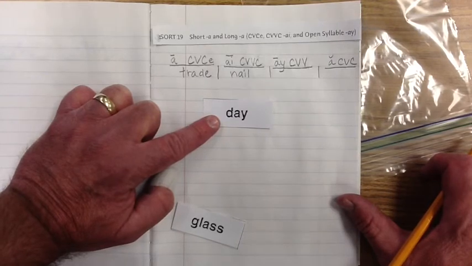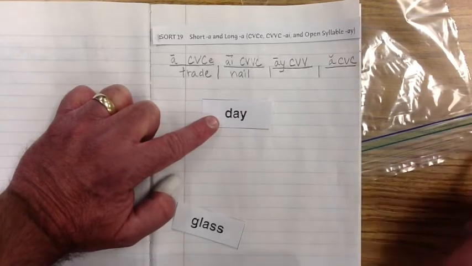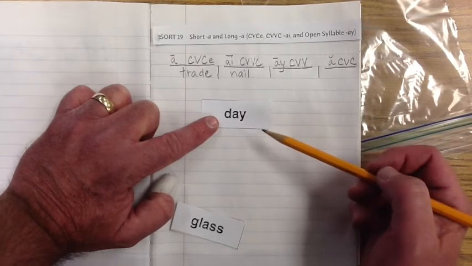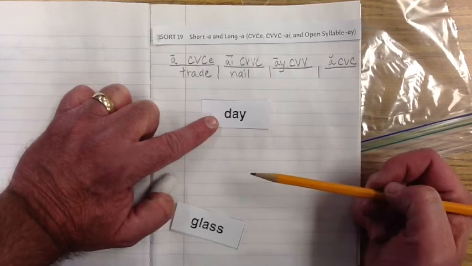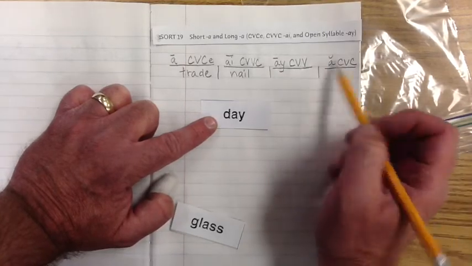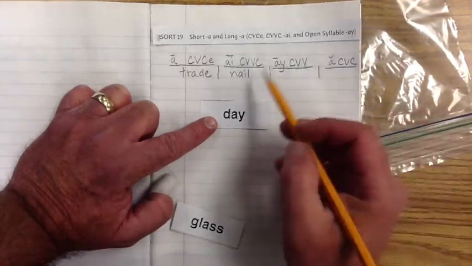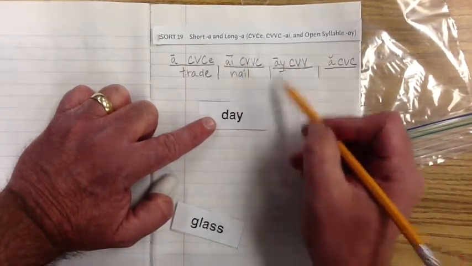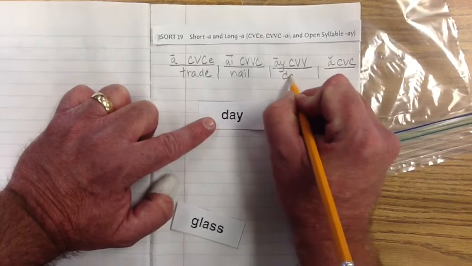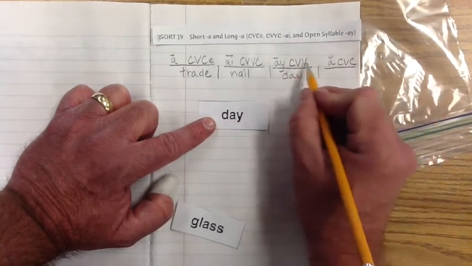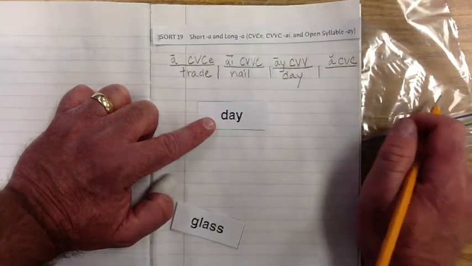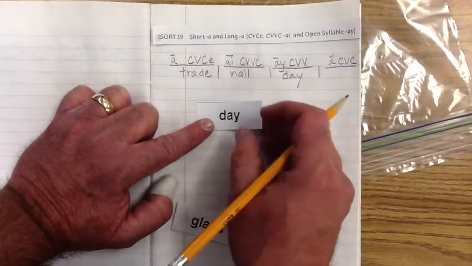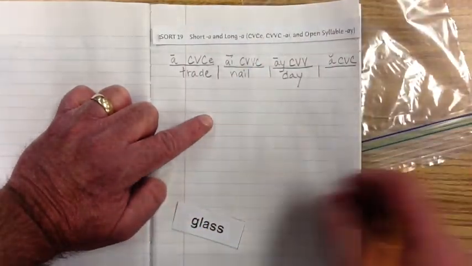Alright, our next word is day. As we say it, day, say it with me, day. We can hear the long A sound. We can actually hear the A. So it's long, it's not short, and there's no AI, there's no E at the end. Oh, there's the Y. Okay, so it looks like it's going to go here. D-A-Y. Consonant, vowel, vowel. In this case, the Y would be considered a vowel. Helps make that long A sound. Alright, day, nail, and trade so far.